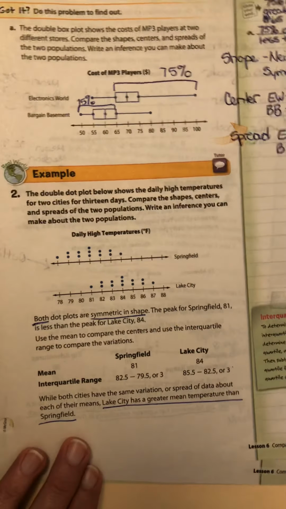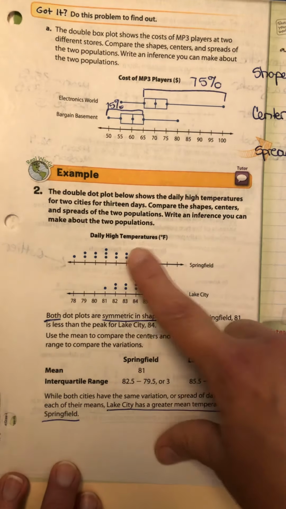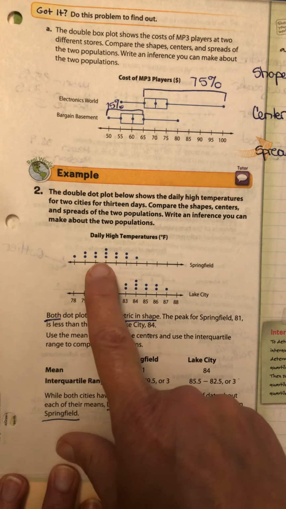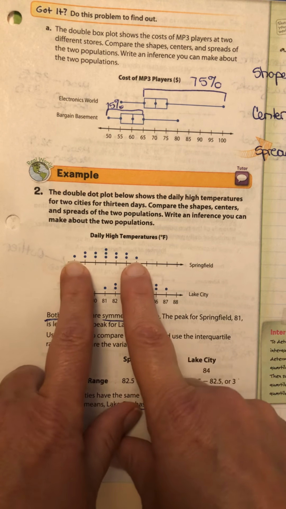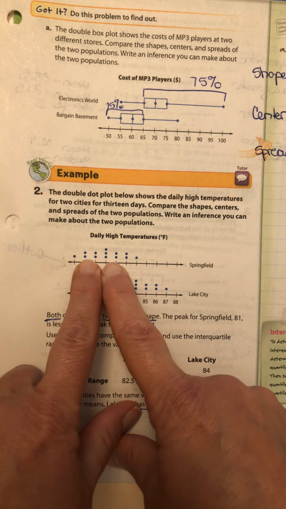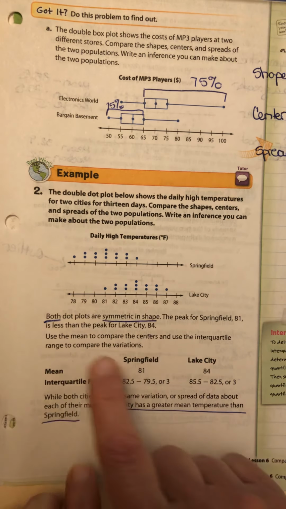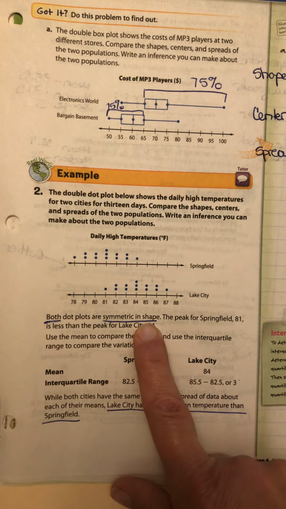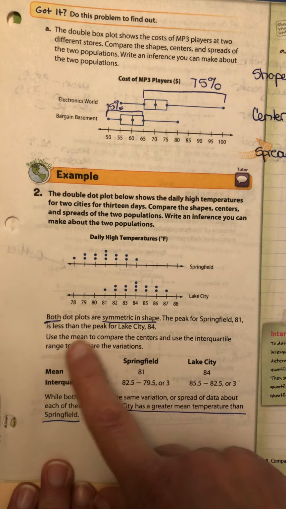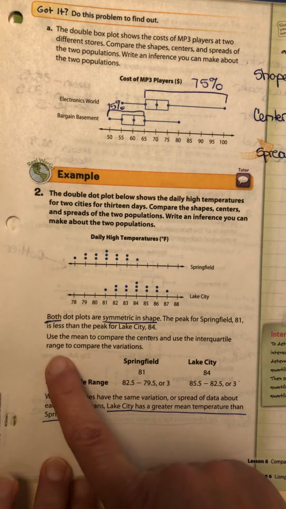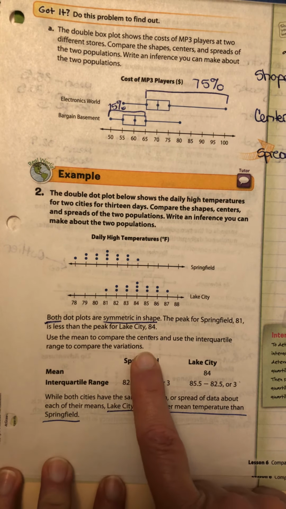So now we're going to compare 2 dot plots. Here are our dot plots. If I look at them, again, let's look at their shape. This one, if I were to fold it in half, is going to match up. This one as well. So both are symmetric. So use the mean to compare the centers, and use the interquartile range to compare the variations.